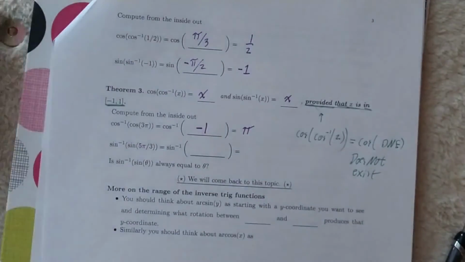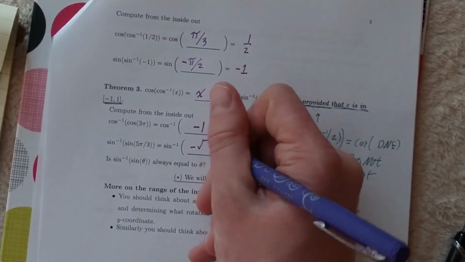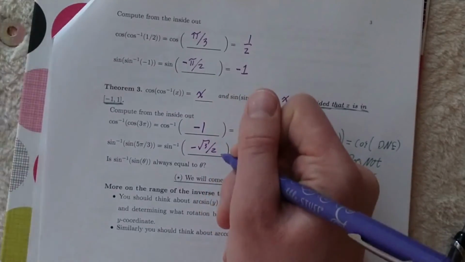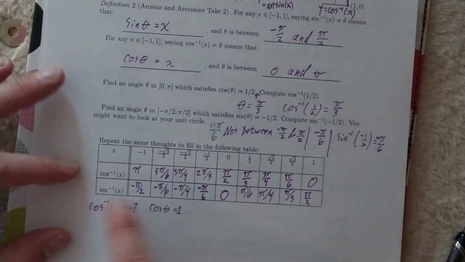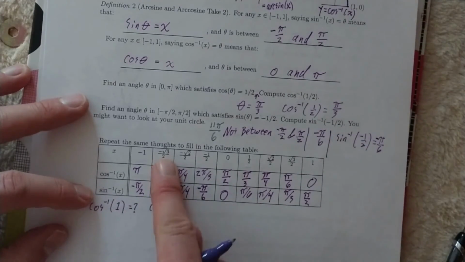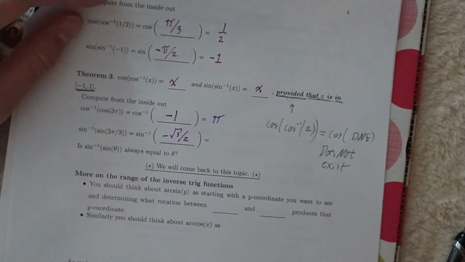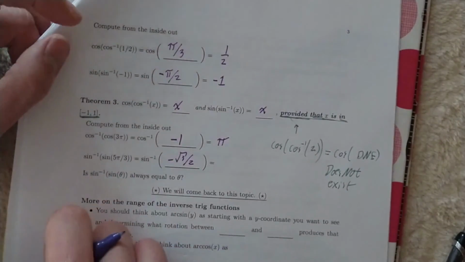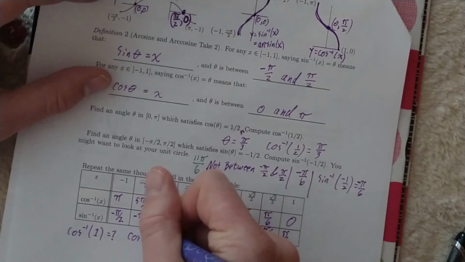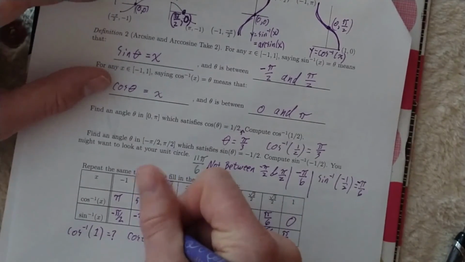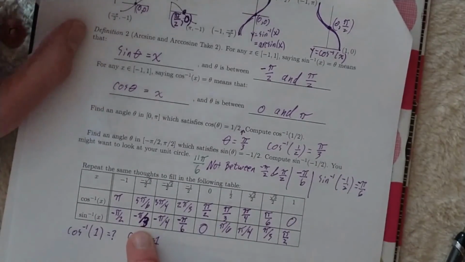So the sine of 5 pi over 3 is -√3 over 2. The inverse sine of -√3 over 2 is... Well, hopefully you guys noticed that. That should have been a pi over 3, shouldn't it have?